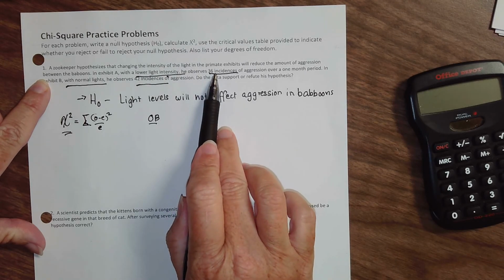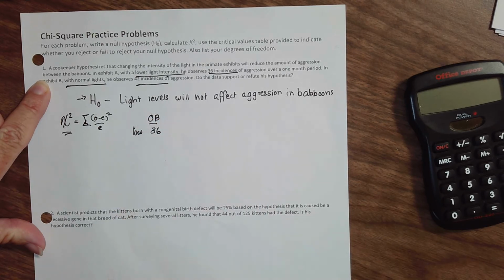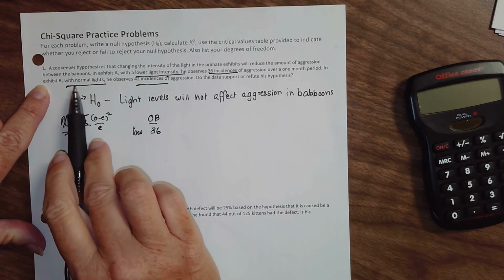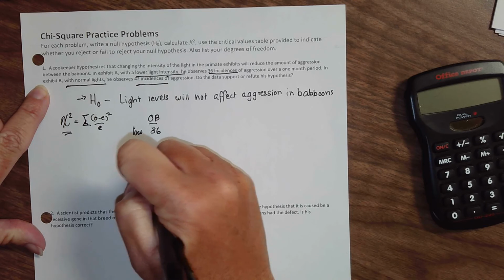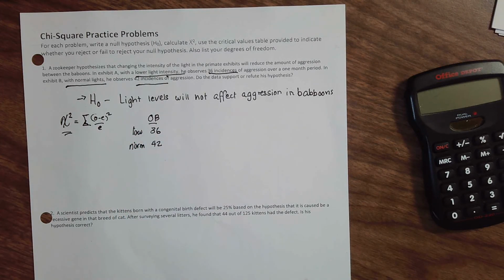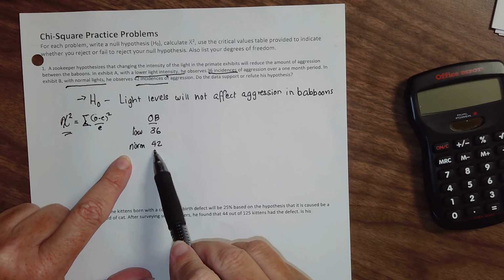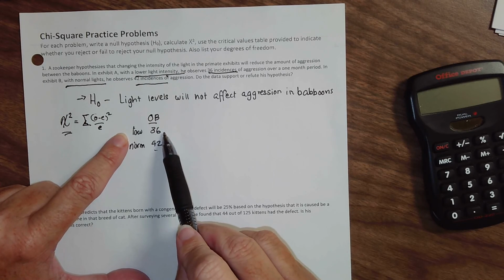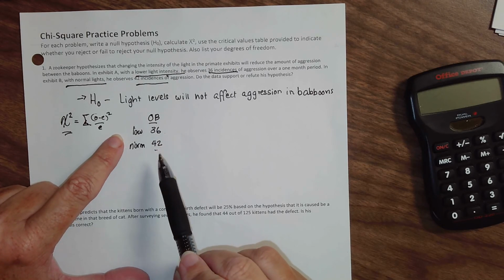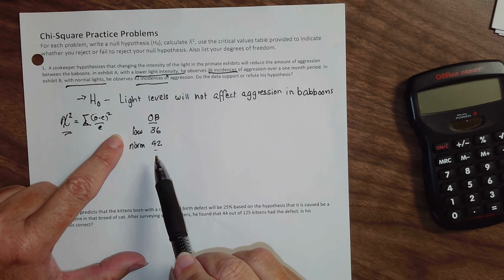I've got 36 incidences of aggression with low light, so for low, I've got 36. And then in exhibit B with normal lights, I have 42 incidences. So normal, I have 42. That's what I put down first because that's simply what's in the problem. And if we just look at the data without figuring it out, it does look like normal light causes greater aggression. If we lower the light, we have less aggression. But we don't need to just look at those numbers and say, yeah, that looks like it supports his hypothesis, because maybe it does, maybe it doesn't. That's what the chi-square is for.